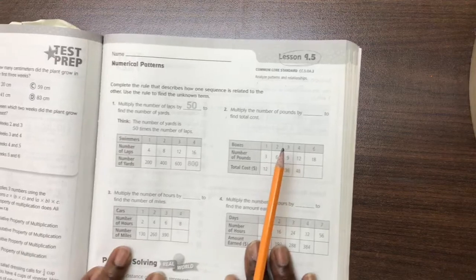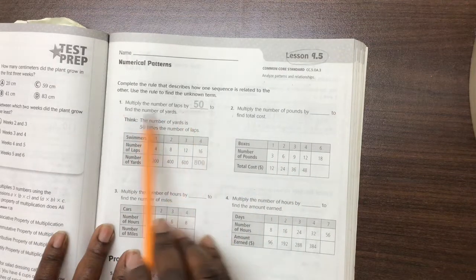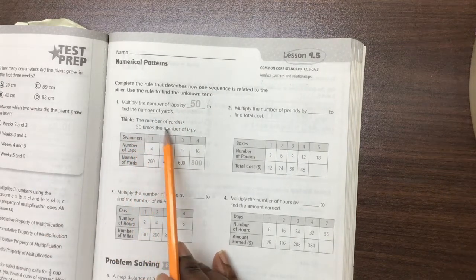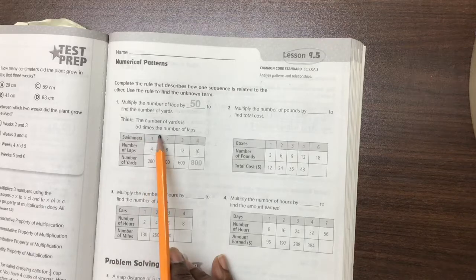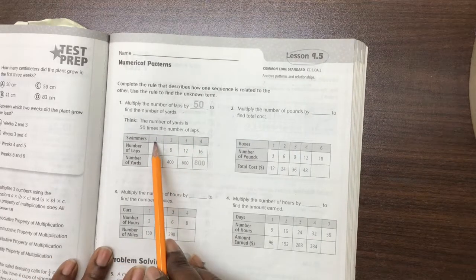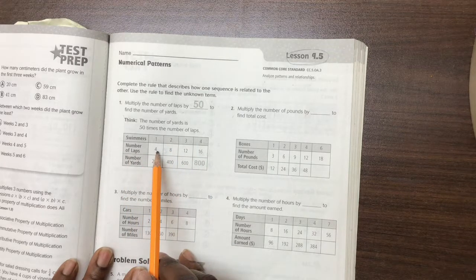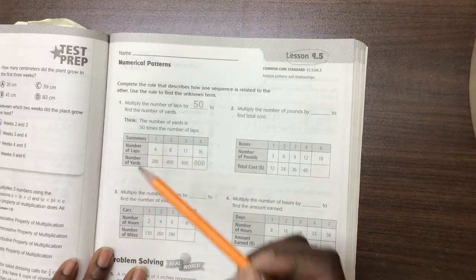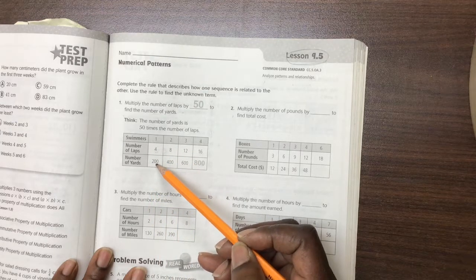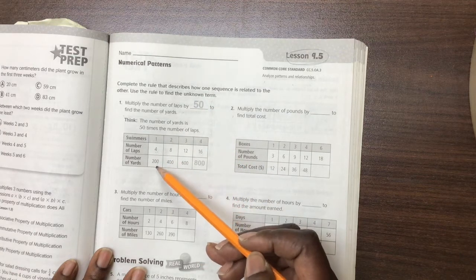It says multiply the number of laps by 50 to find the number of yards. Okay, so we think the number of yards is 50 times the number of laps. Okay, so here's swimmer 1. And their laps, it was 4 laps. Okay, so the question is, how did we go from 4 to 200? In this case, they multiplied by 50, which gave us 200.